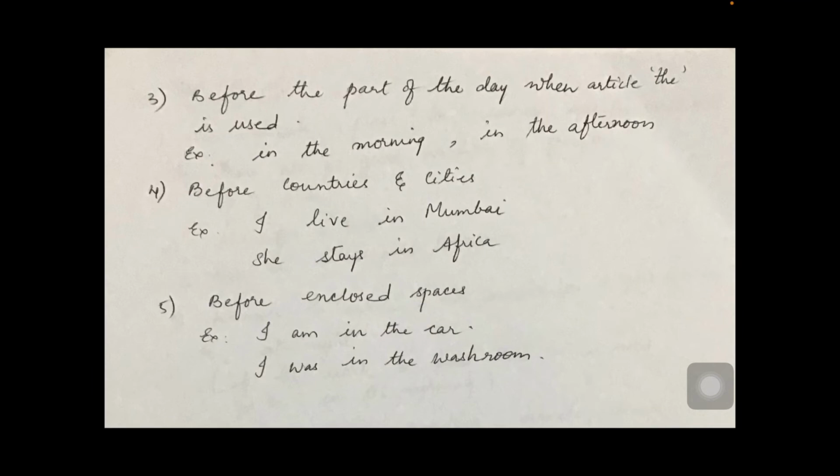Before the part of the day, when the article the is used. Any part of the day, you have evening, afternoon, night, noon, isn't it? So the part of the day, when you say morning, like that, whenever you want to say any part of the day, you have to use in. And that too, if there is the article the before the part of the day. So before the part of the day, when the article the is used, the preposition in always comes before that.